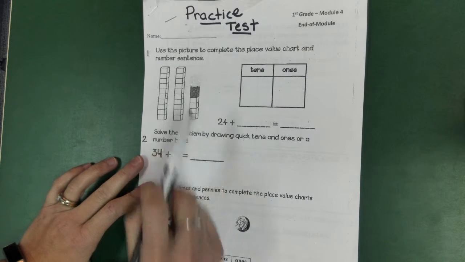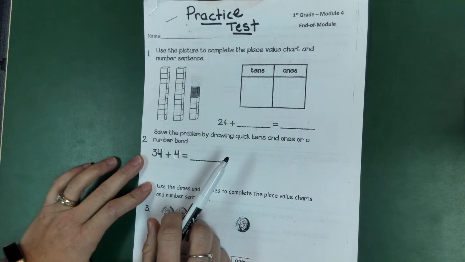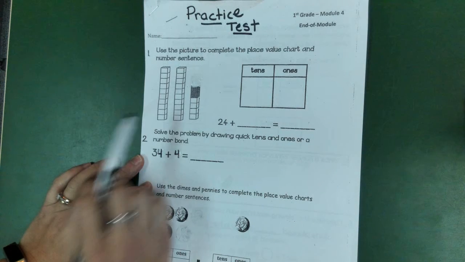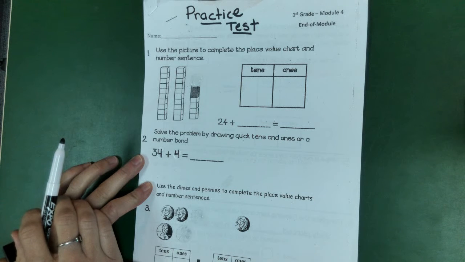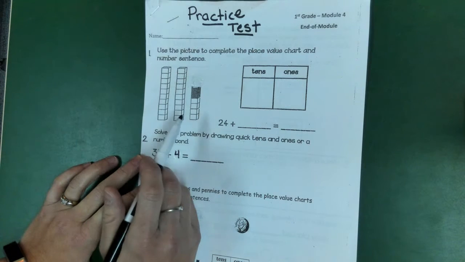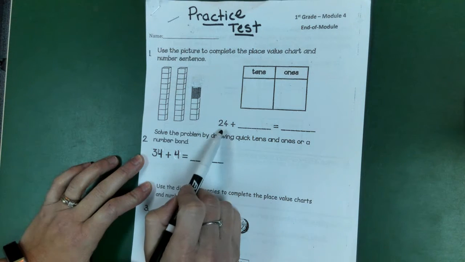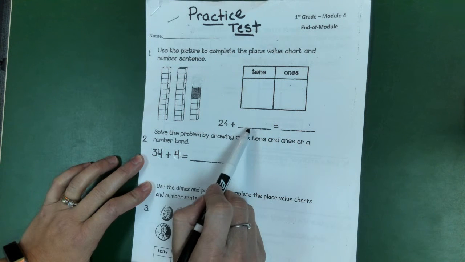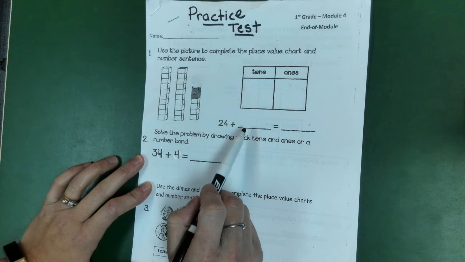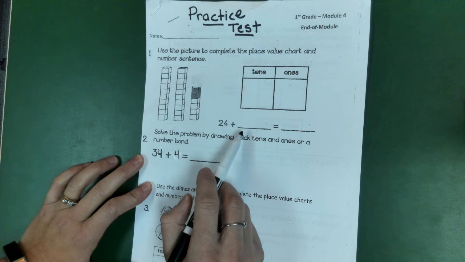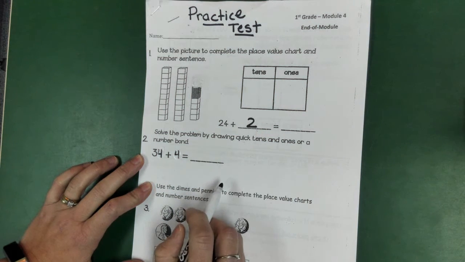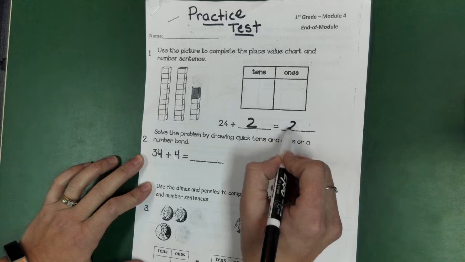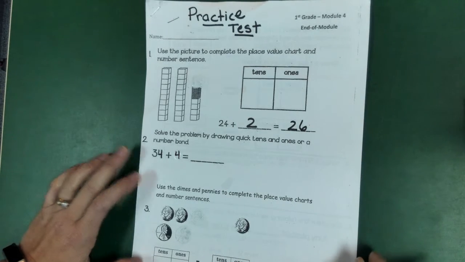So number one, use a picture to complete the place value chart. So on this one, look and see how many blocks there are at the beginning. So how many blocks are in white? 10, 20, 24 blocks are in white, and that number has been given to us. Add right down here, how many more blocks? Did they add tens? Did they add ones? Write that number here. And then how many blocks are there all together? Go ahead and fill in your place value chart with your answer.